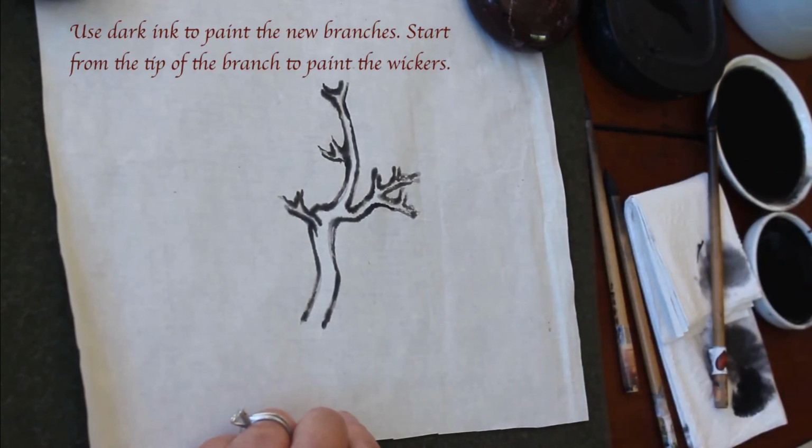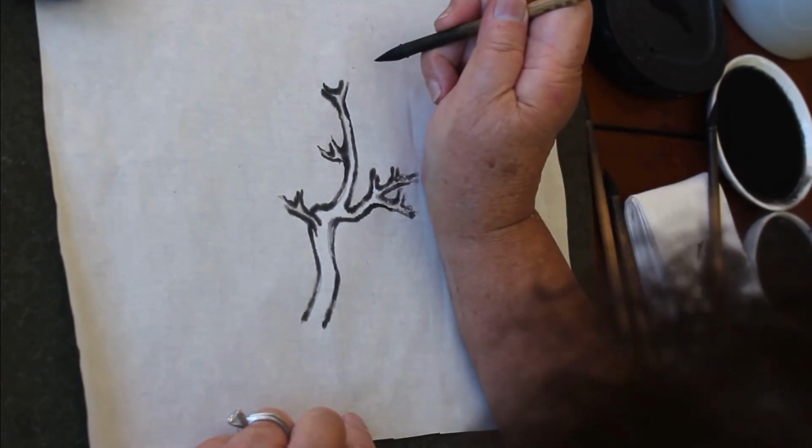So now I use the darker ink to do the soft new branches.